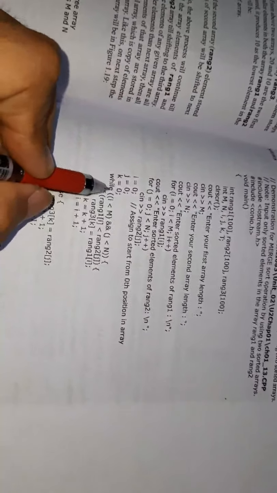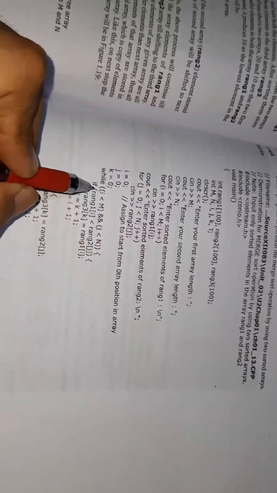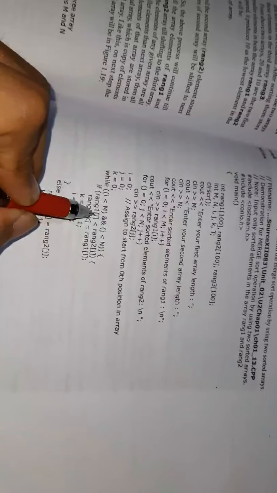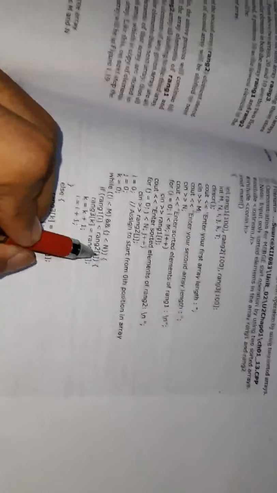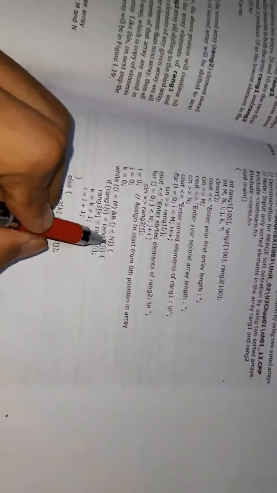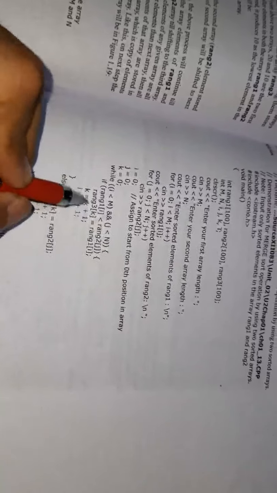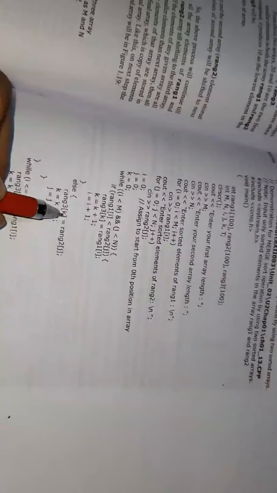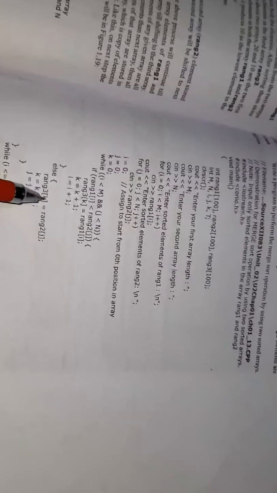So suppose i is 0, right? If in range1[i] the value 21 is stored, is less than range2[j], and in range2[j] suppose 10 is stored, right? So is 21 less than 10? No, right? So this compound statement will not be executed. It will go to the else part, and then range3[k] equals range2[j], which is range3[0].